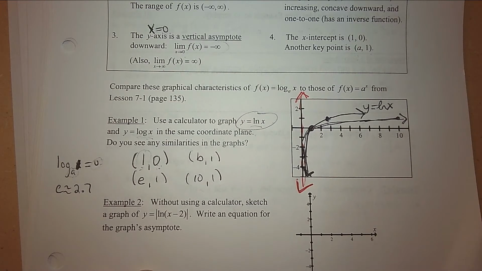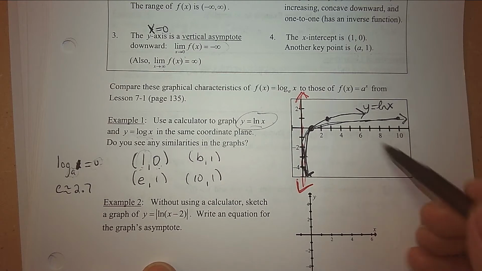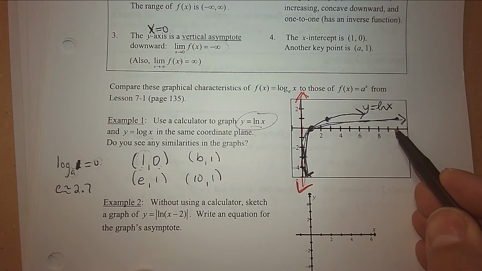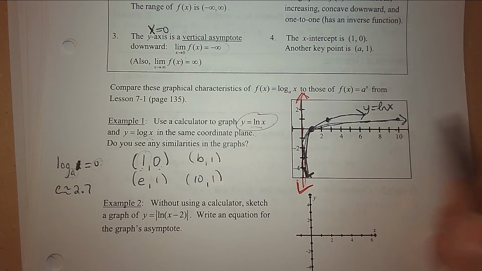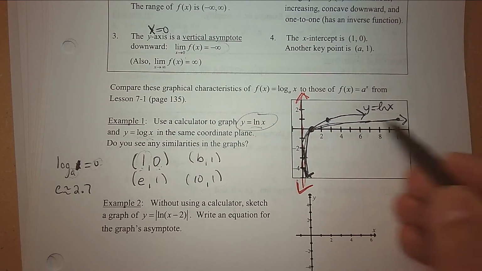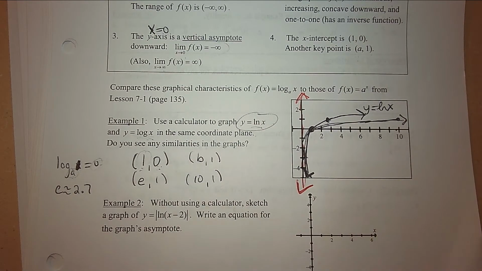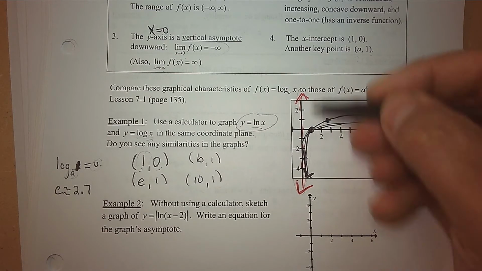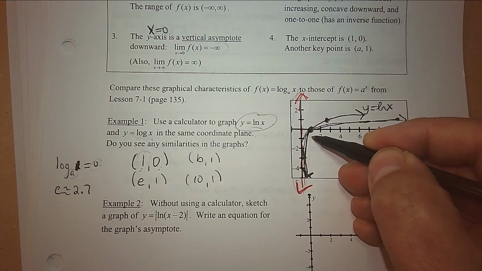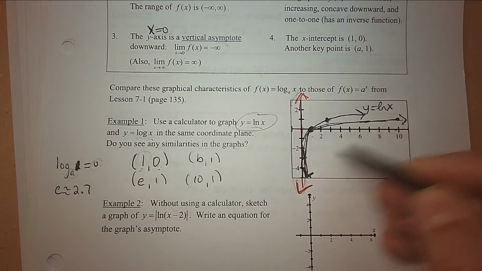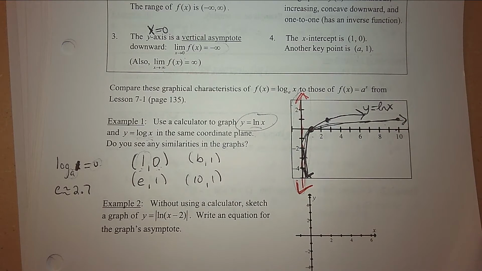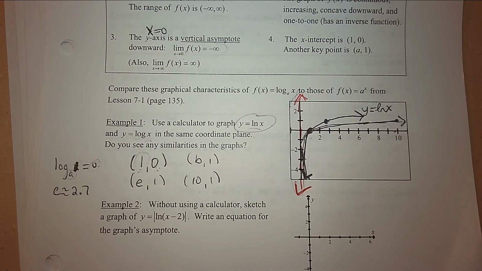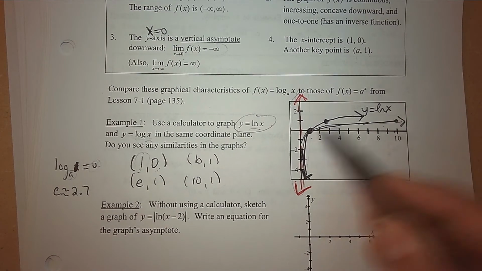Exponentials would be the other way, right? The bigger the base, the faster it increases. For a logarithm, the bigger the base, the slower it increases. But does it have the same kind of curve behavior? It's just which one increases faster. So what do they share in common? The asymptote and what point? 1, 0. And the second point is determined by the base. And that determines whether it increases faster or slower.